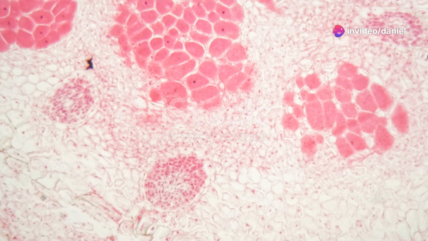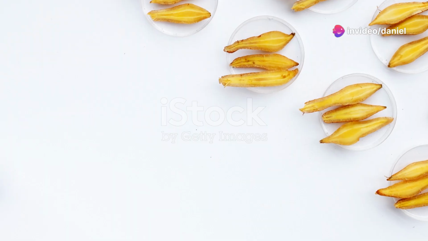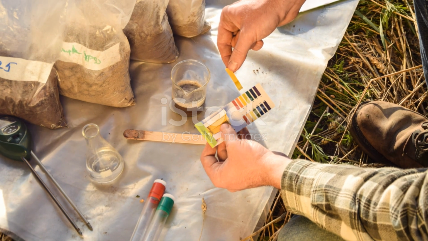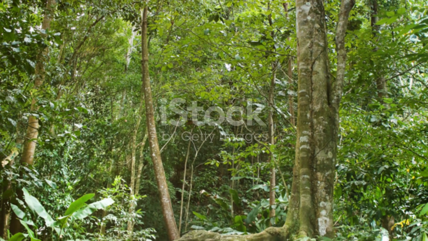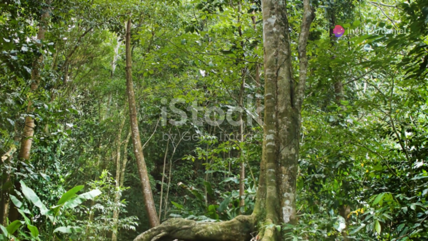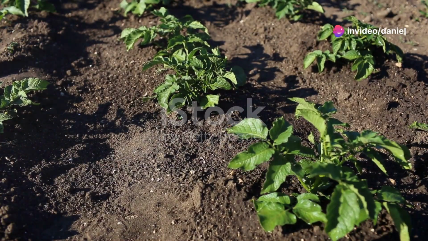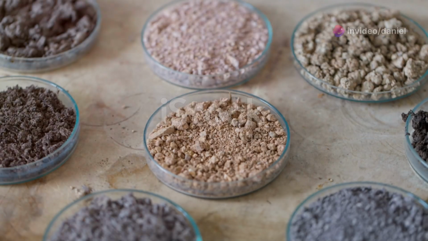The rhizosphere is also a site of competition. Plants compete with microbes for essential nutrients. This intricate interplay between plant roots, microbes, and nutrients highlights the dynamic nature of the rhizosphere. It emphasizes the importance of understanding these interactions for optimizing plant nutrition and soil health.